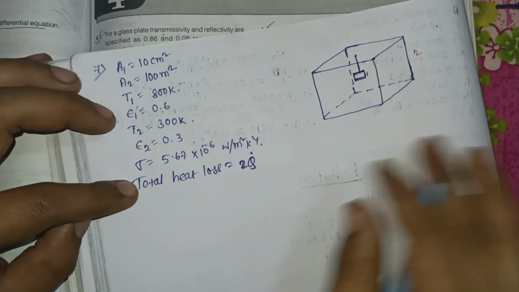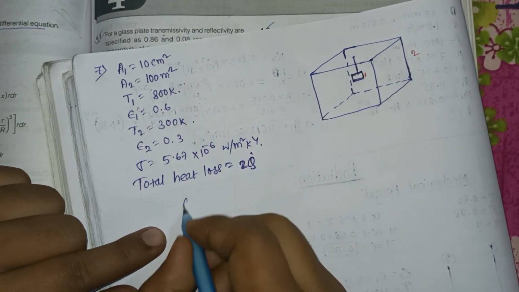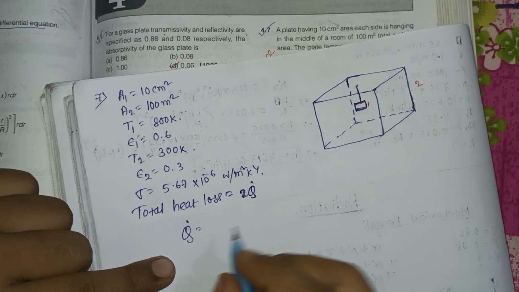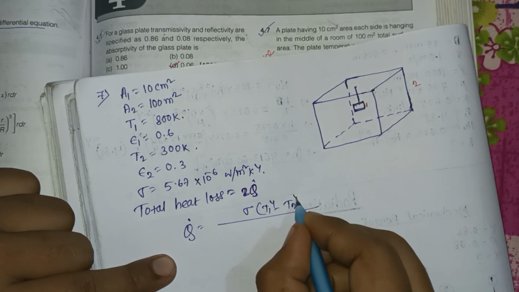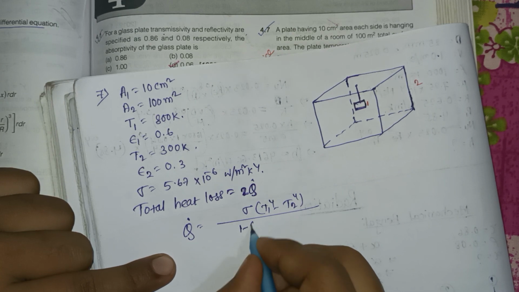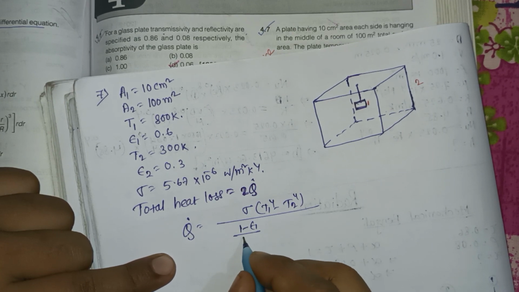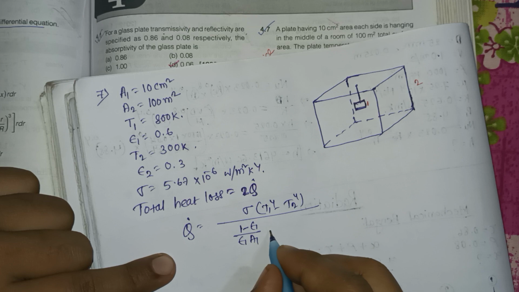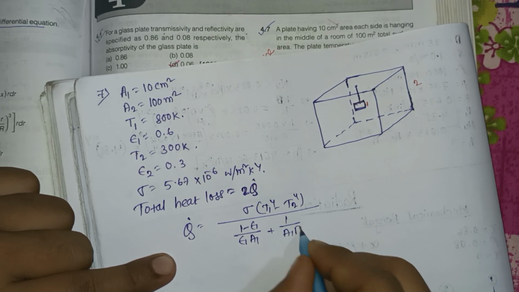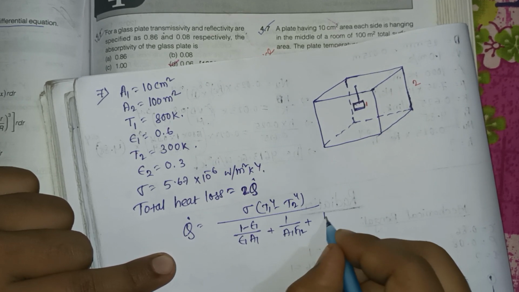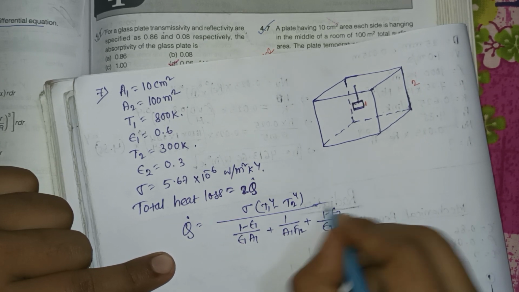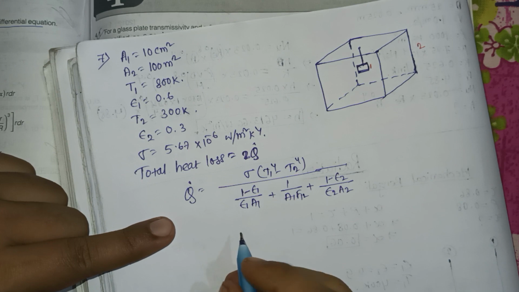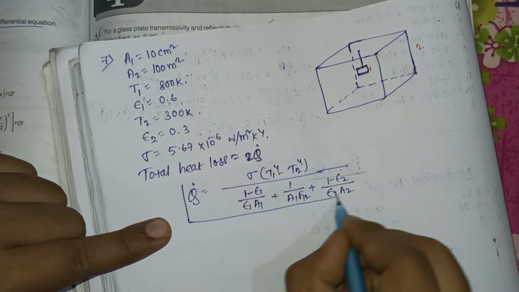Okay, so how do you calculate this q dot? You know the formula: q dot is equal to sigma into T1 to the power 4 minus T2 to the power 4, divided by (1 minus epsilon 1) by (epsilon 1 A1) plus 1 by (A1 F12) plus (1 minus epsilon 2) by (epsilon 2 A2). So this is a very important formula.